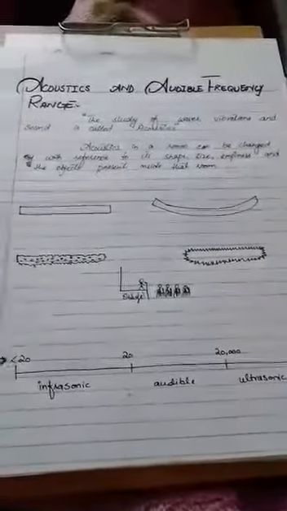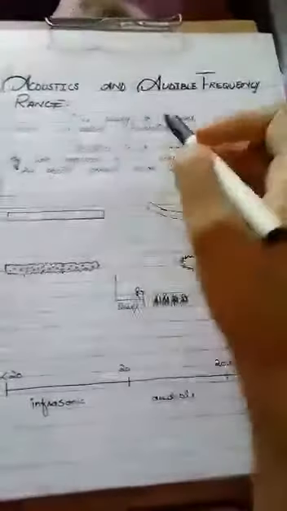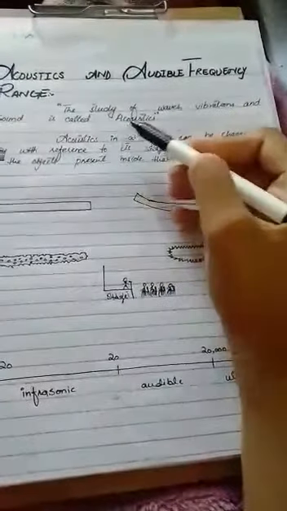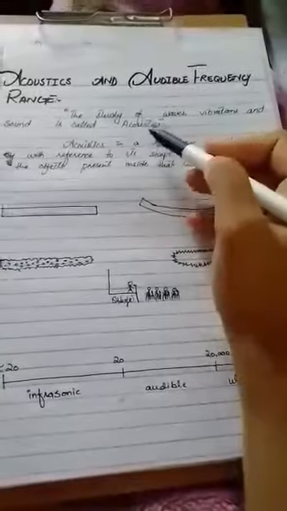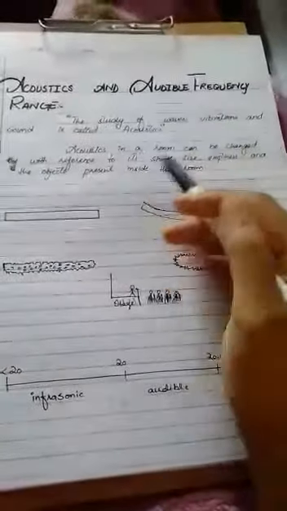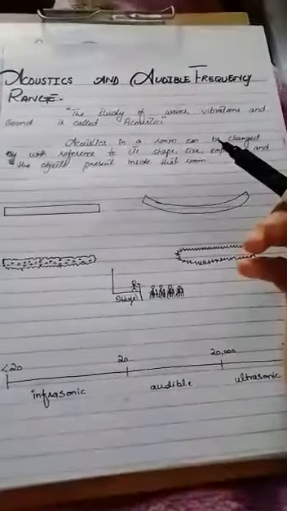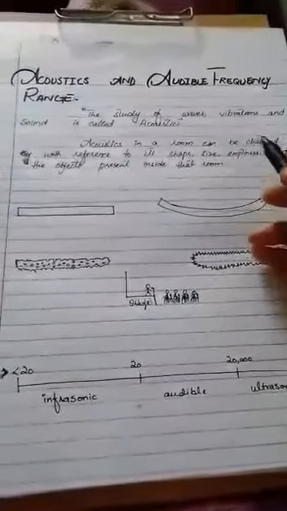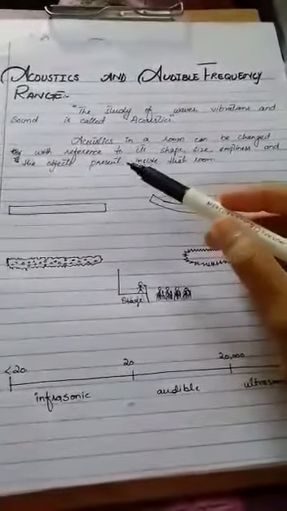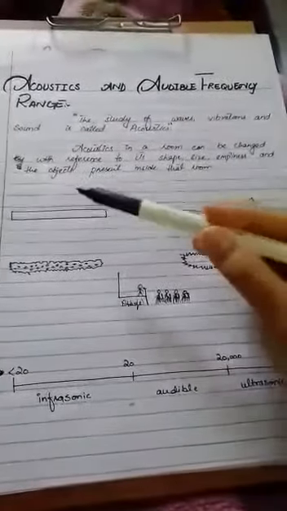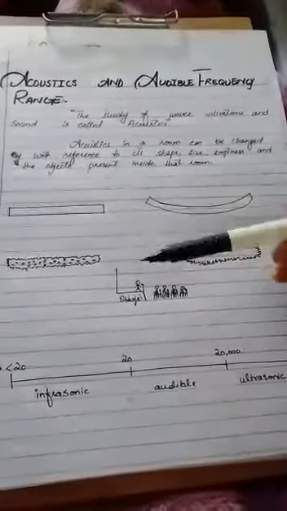So first we'll talk about acoustics. By definition, the study of waves, vibrations and sound is called acoustics. Basically, whatever you've learned till now about waves is called acoustics. How sounds are produced and how they can be changed are properties of waves. They can be changed by changing the shape, size, or emptiness of the room, or the objects present inside it.